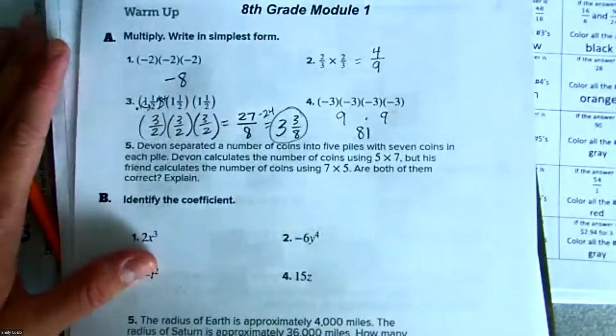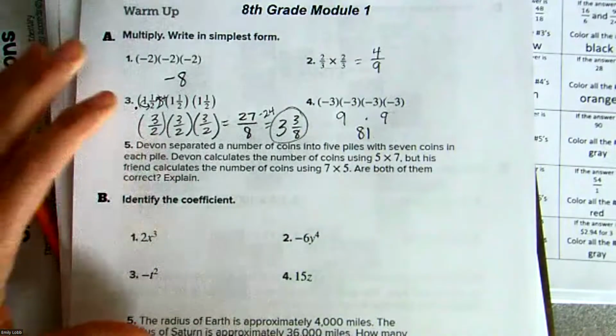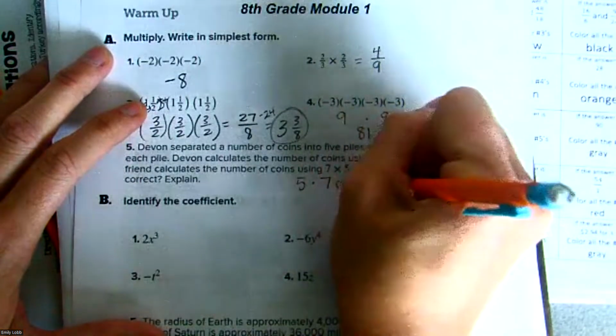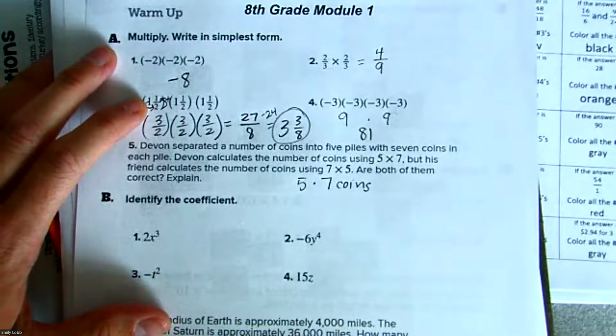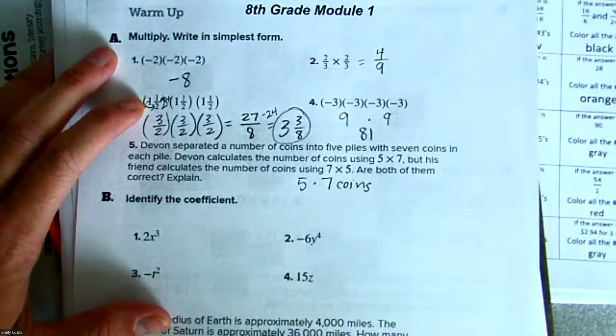Devin separated a number of coins into 5 piles with 7 coins in each pile. So we have 5 piles times 7 coins. Devin calculates the number of coins using 5 times 7, but his friend calculates the number of coins using 7 times 5. Are both of them correct? Yes or no? Everybody? Yes. We have the commutative property of multiplication, so you can multiply either way. Same thing with addition, right? Doesn't matter what order we're in.